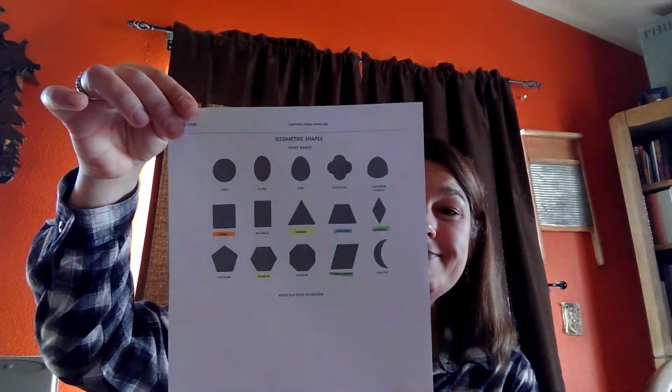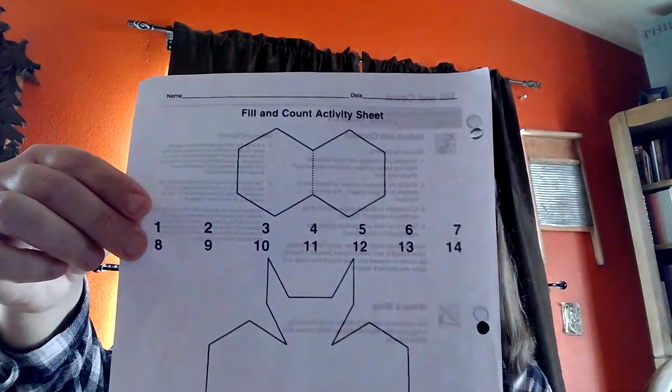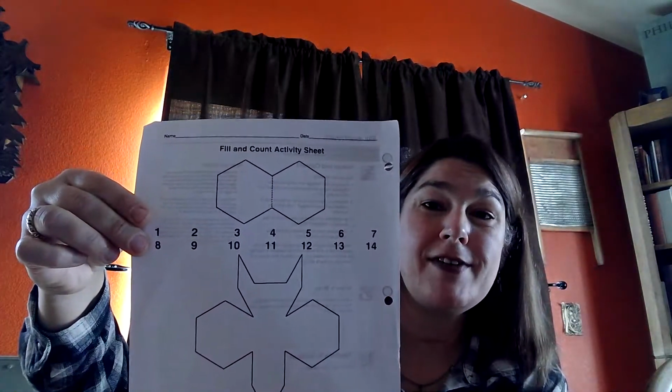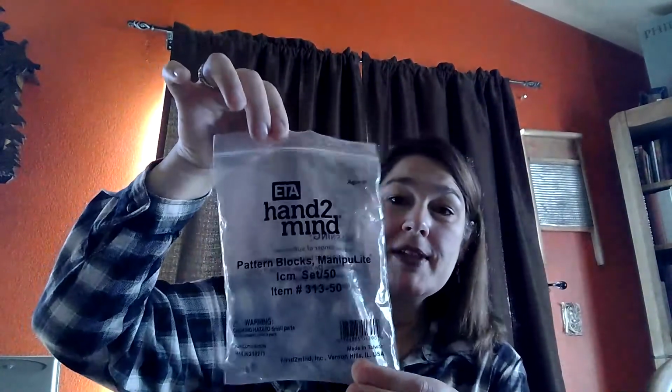You will need to have a copy of our shapes that is found in this lesson. You will also need to make a copy of this piece of paper that we're going to be using, the Fill and Count Activity Sheet. You will also need your manipulatives that come in different shapes and sizes. Alrighty, are we ready to review some of our shapes so we know how to play our game? If you don't have them ready, that's okay. Just pause real fast, go get your shapes, and come back.